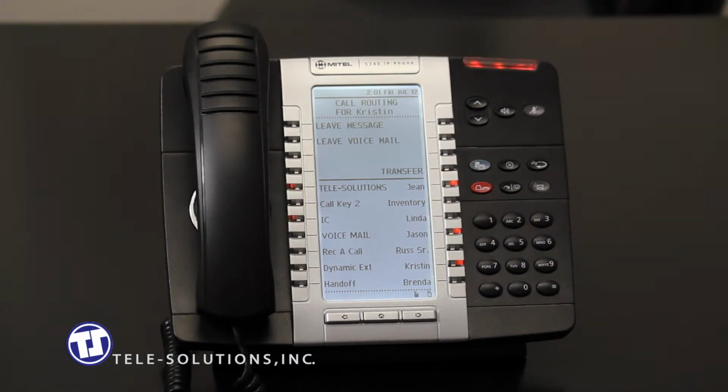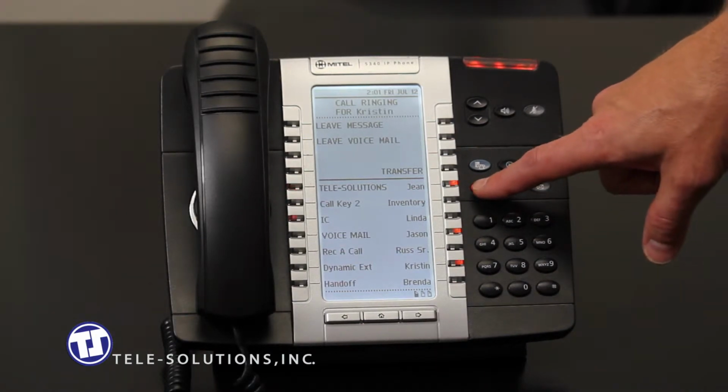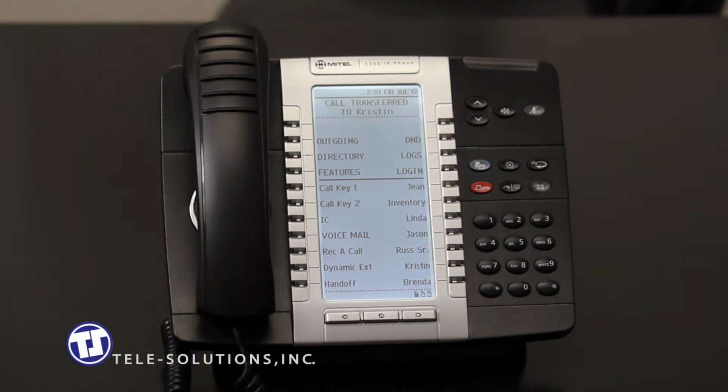You can remain on the line to announce the call. You can hang up to deliver the call as an incoming call to that party's extension, or by pressing the red hold button, you can place the call on hold at that user's extension.